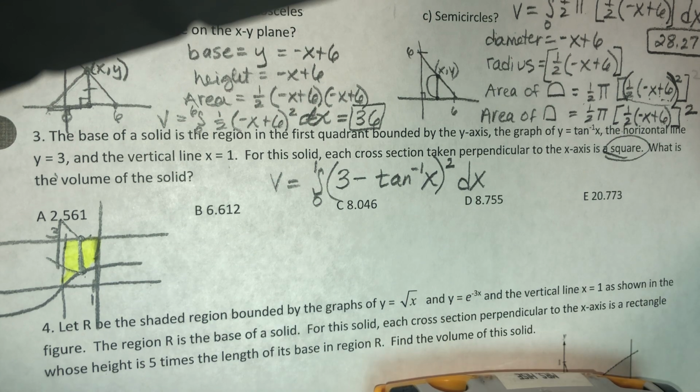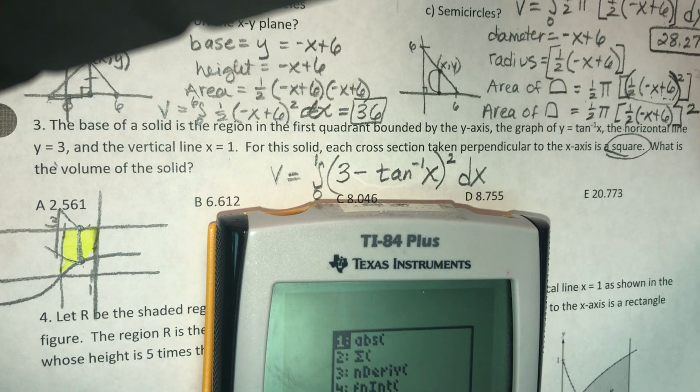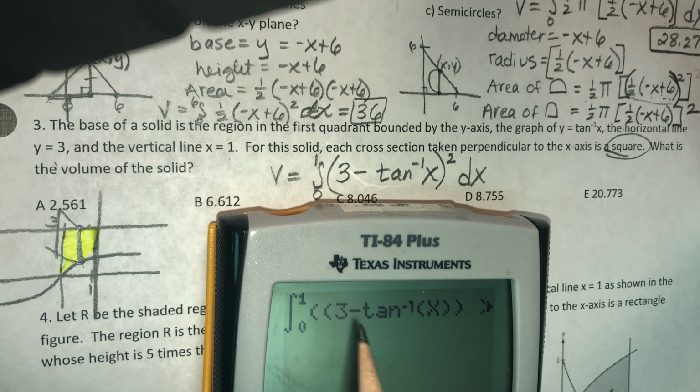So I'm going to go back to my home screen and my calculator, and go alpha window, option 4, function integration, integrating from 0 to 1, parentheses, 3 minus second tangent for inverse tangent of x, close the parentheses on the argument of that inverse tangent, close the parentheses that holds the 3 minus the inverse tangent of x, and square that for the area of the square, dx.